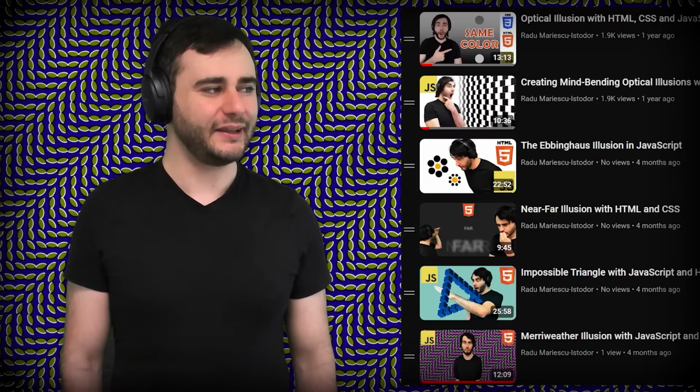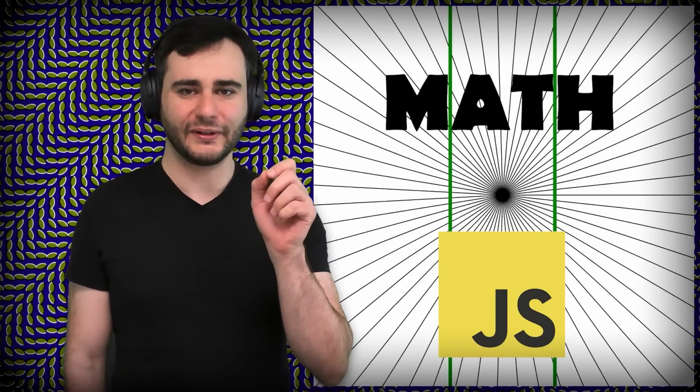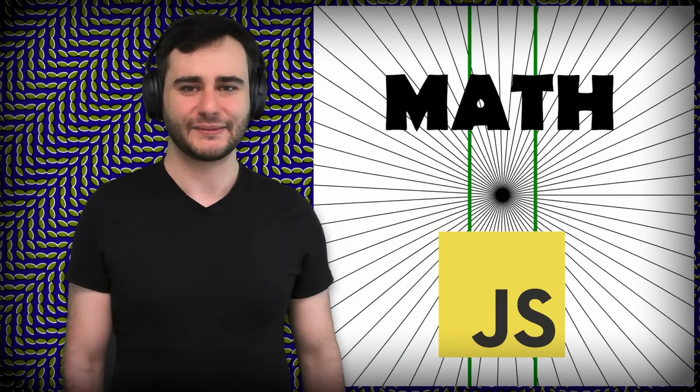I always found optical illusions interesting, but one thing I really want to do when I see one is change some properties to see if it still happens. So I've made many beginner-friendly JavaScript tutorials where we inspect different illusions. And today we'll be tackling the Hering illusion, where those green lines appear to bend even though they're actually straight. We'll learn how to draw those rays using math and JavaScript and how to control different properties using sliders.